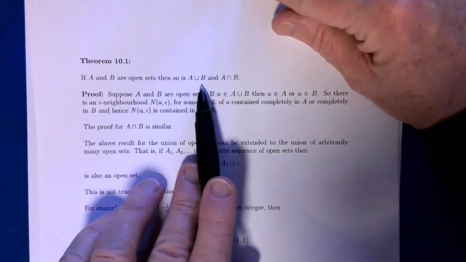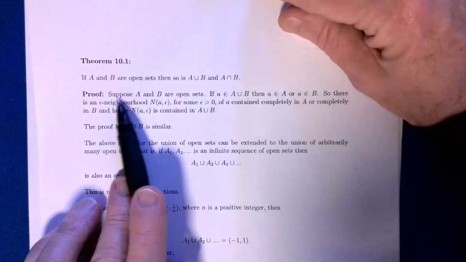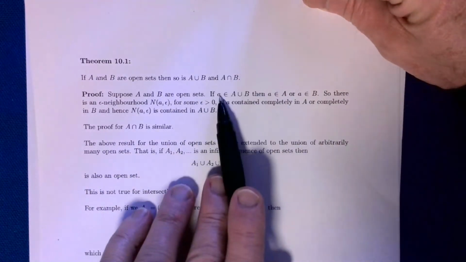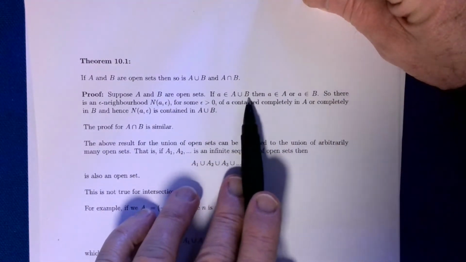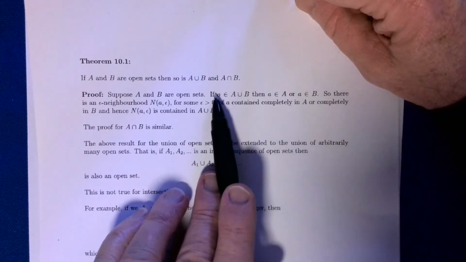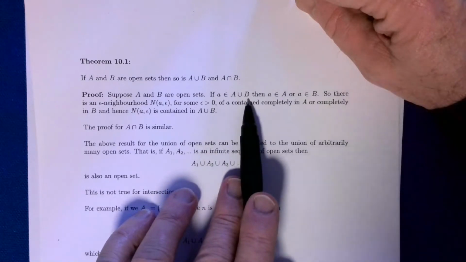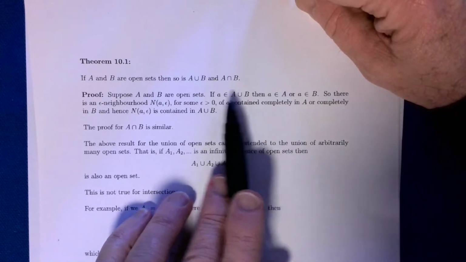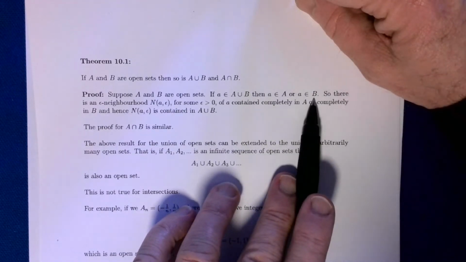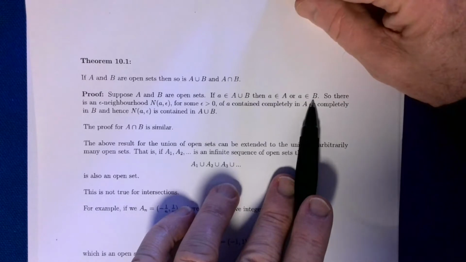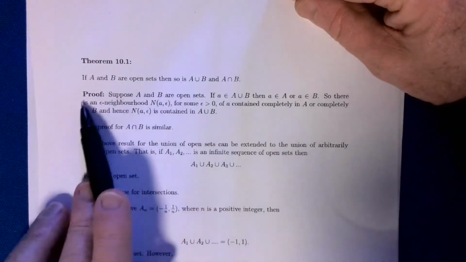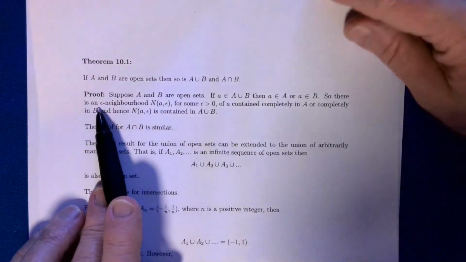I'm just going to do the first one here, and it's very easy to explain. Really, it's not a proof, it's more of an explanation. But suppose A and B are two open sets. Then I pick a point in this set A union B, and I have to show that there is an epsilon neighbourhood around that point that's contained inside this set. Well, if it's in A union B, by definition that means it's in A or it's in B. Now if it's in A, then because A is an open set, there's enough room to swing a cat.